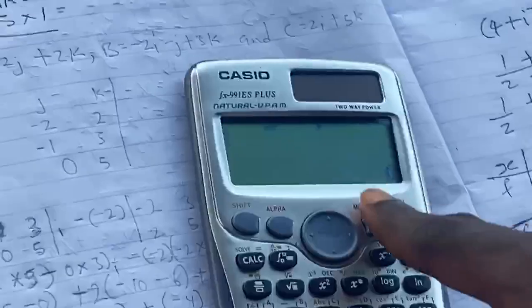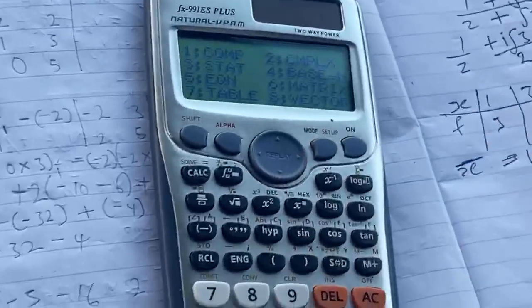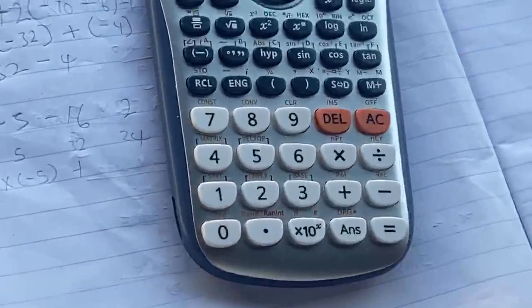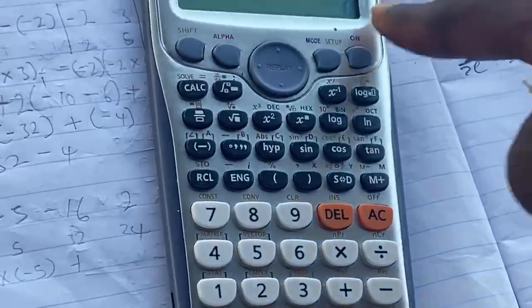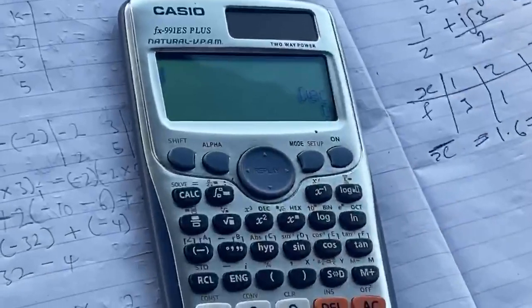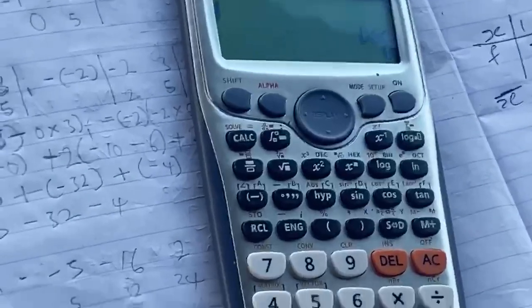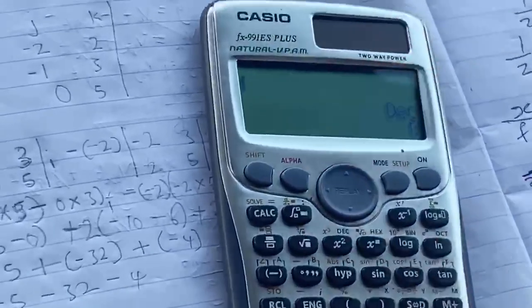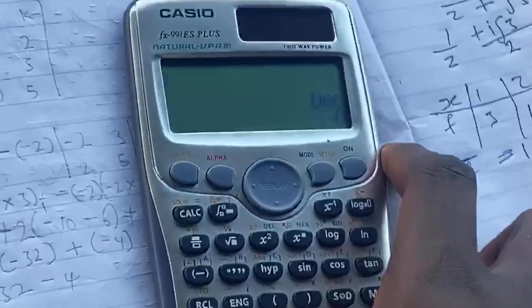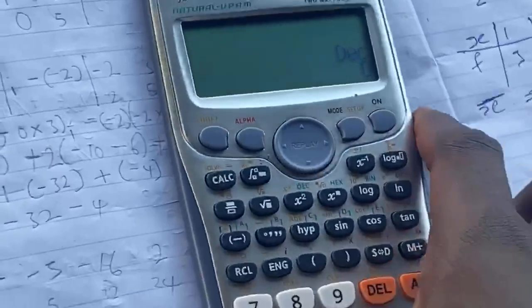When you change your mode to number base, the first thing displayed on your screen is the decimal form of it, like if you want to perform a calculation in base 10. Okay, I will go through this quickly. I don't think you need to take a lot of time.